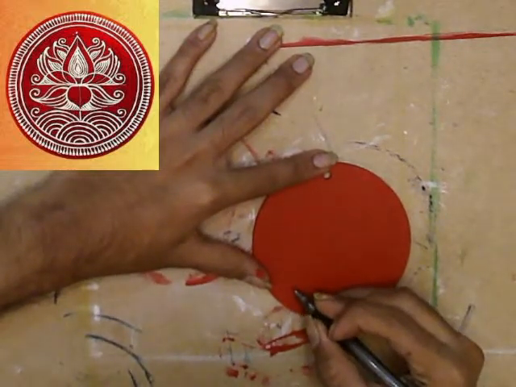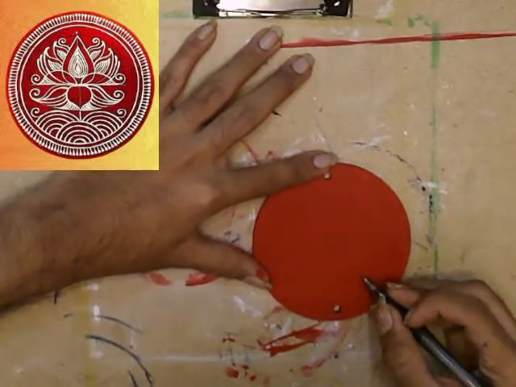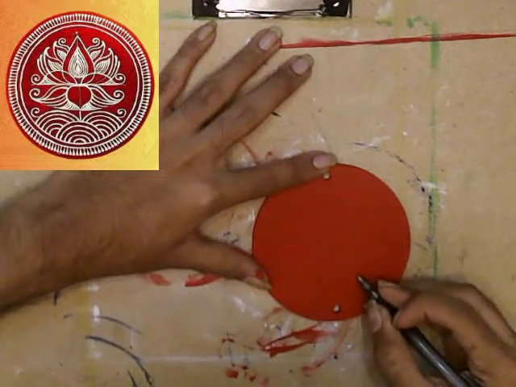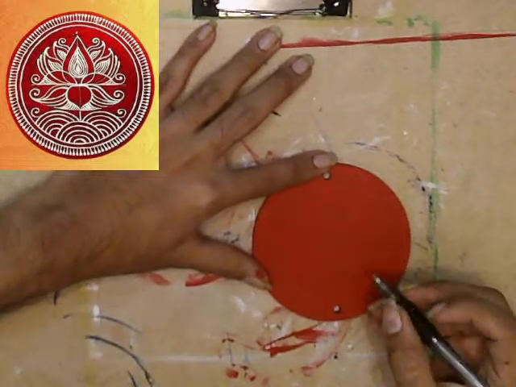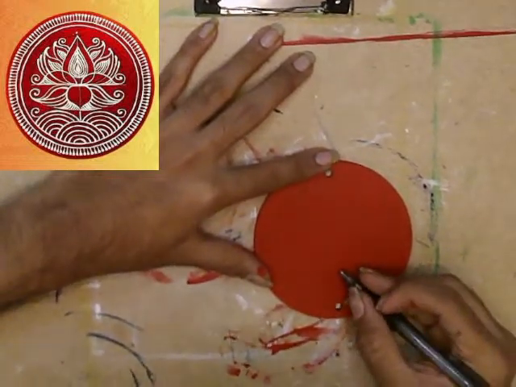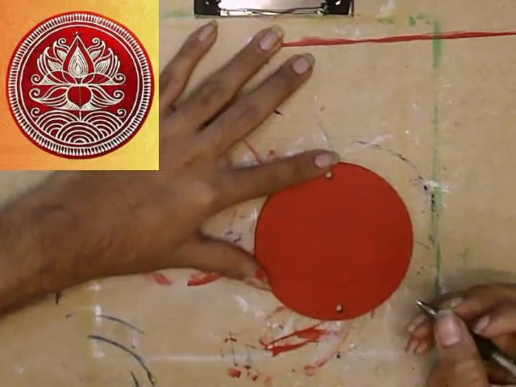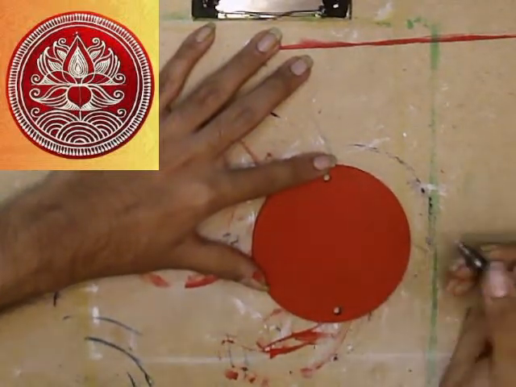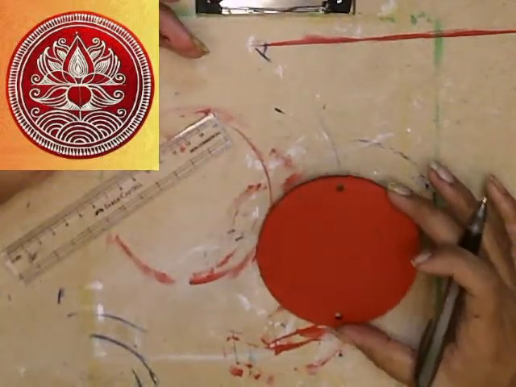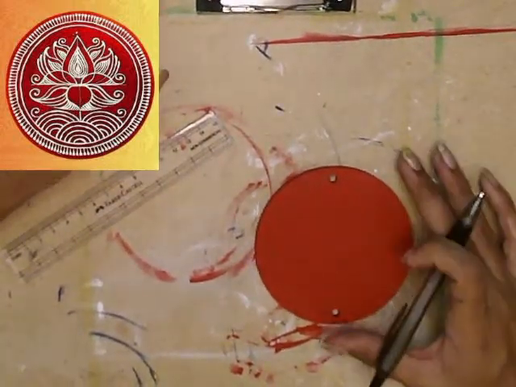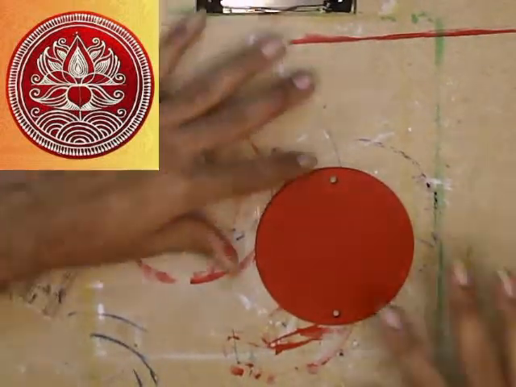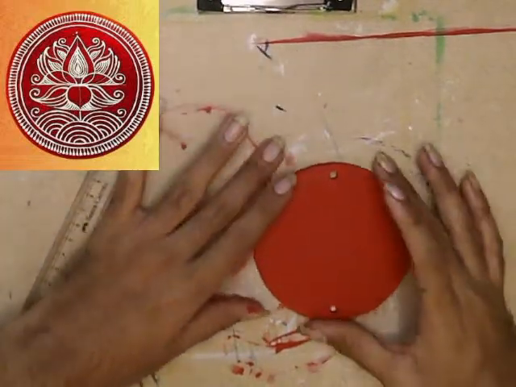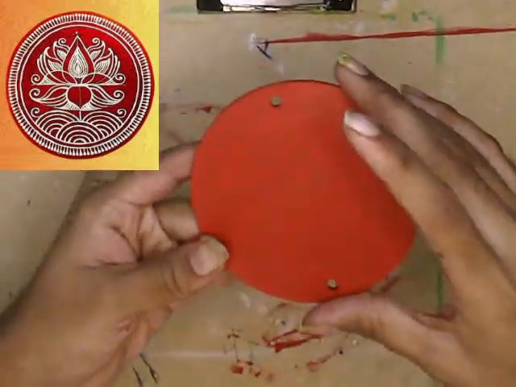And here's the water on which the lotus is floating. So this is the design ready, and it will be visible enough when I paint it.